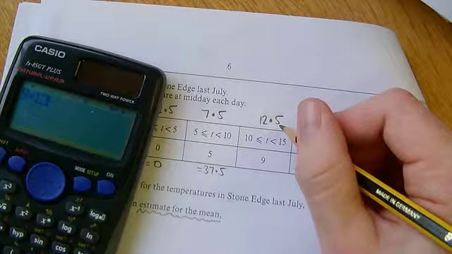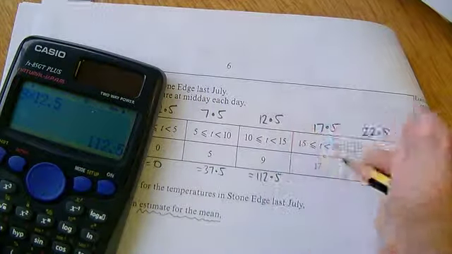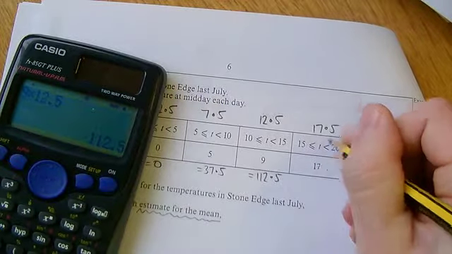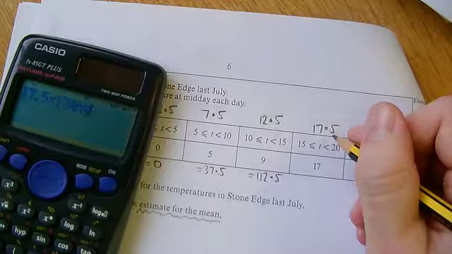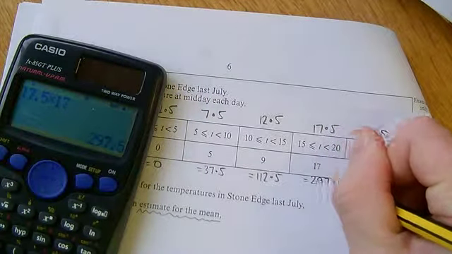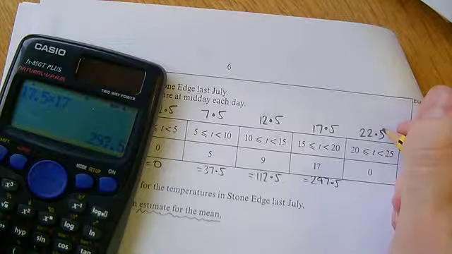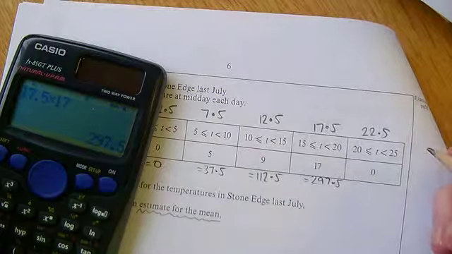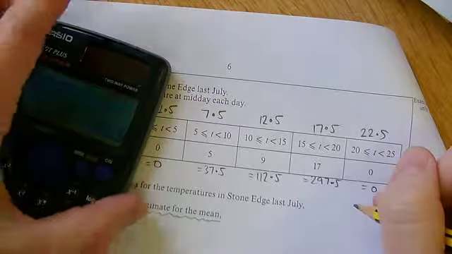So 9 times 12.5 comes to 112.5. And there were 17 days where it was 17.5 degrees. So 17.5 times 17 comes to 297.5. And then there were no days where it came up to 22.5 degrees. So that's going to be 0. Trick question. A little bit sneaky putting those in. They don't usually put in zeros there.